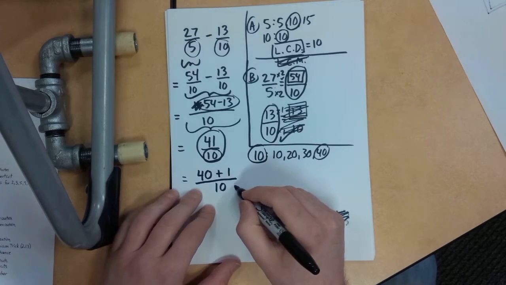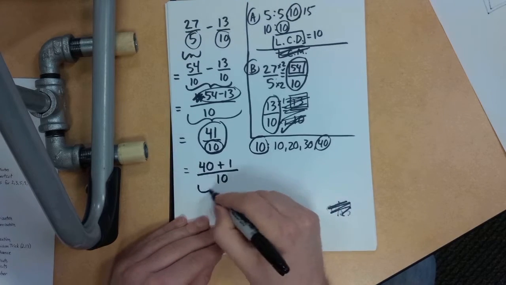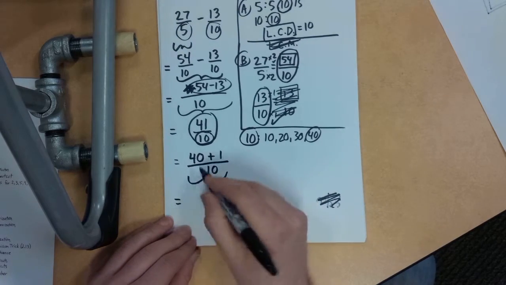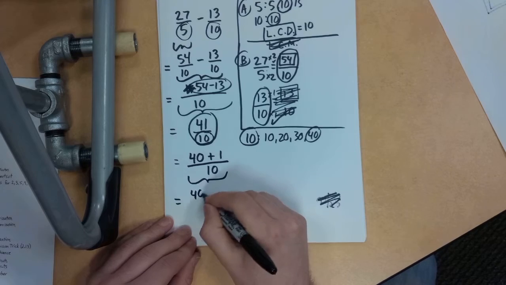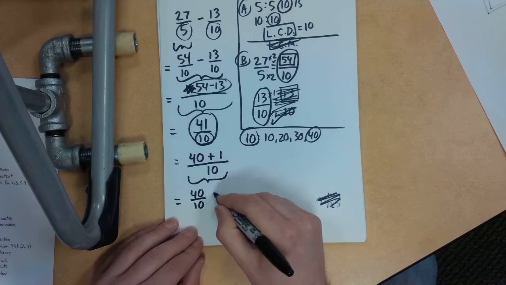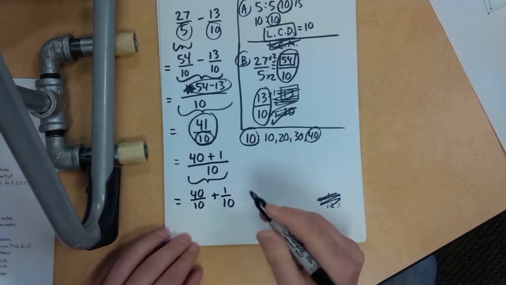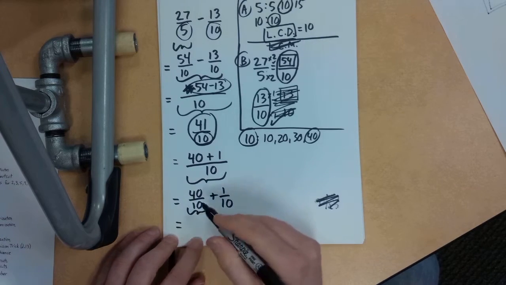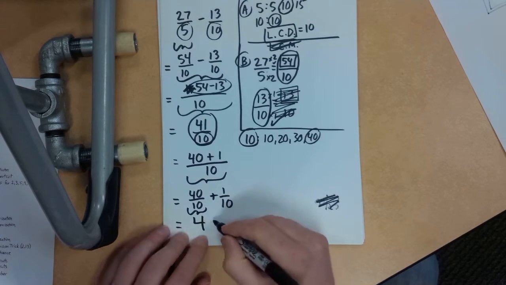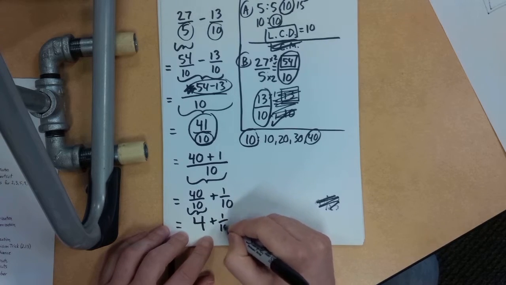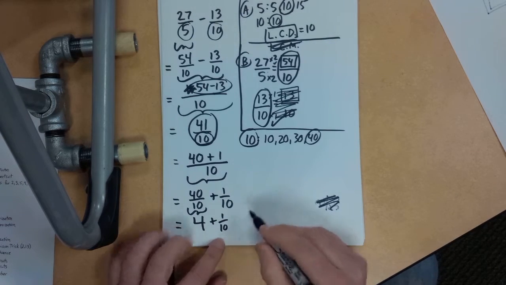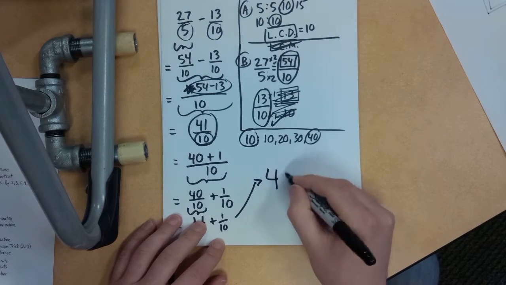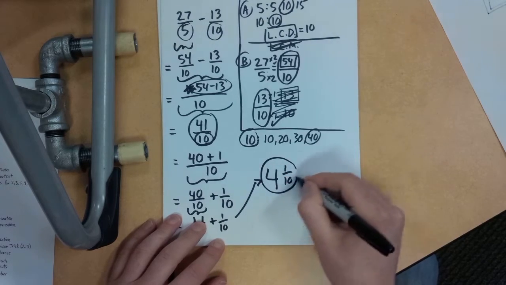And now from this stage here, I'm going to split up that divisor. So that's going to be 40 plus 1 all over 10, which is now going to be 40 over 10 plus 1 over 10. And now I just simply finish doing the math here. 40 divided by 10 is 4, and 1 divided by 10. So I know my answer is 4 and 1 divided by 10.